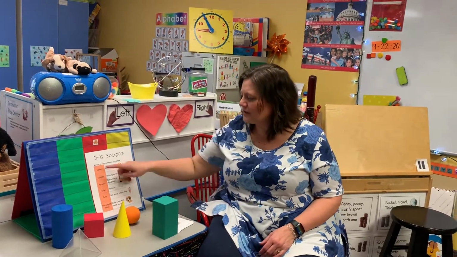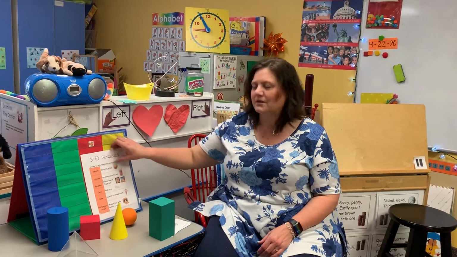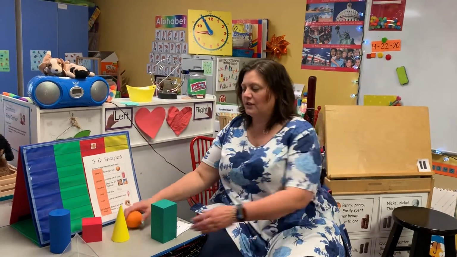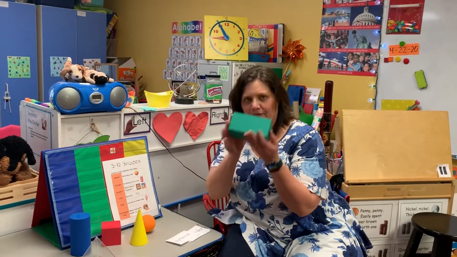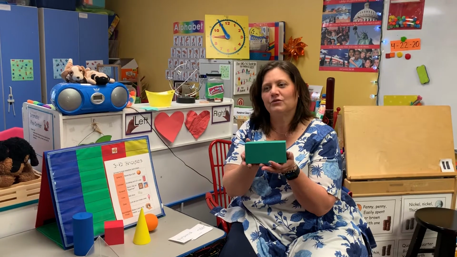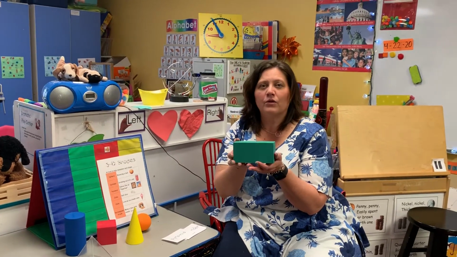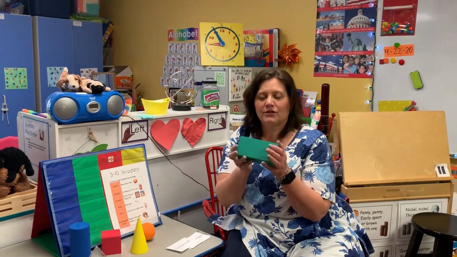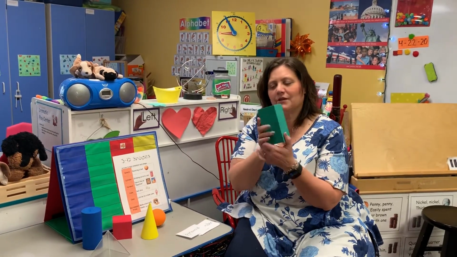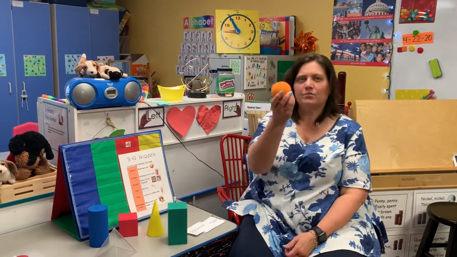So your job today is to try and find these 6 shapes somewhere in your house, so you can have a collection of 3D shapes like I do. Now you won't have an actual rectangular prism, but what could you have? Think about it. Do you have a box or a Kleenex box or a game? Or a block? Or a block. So think about something that's a rectangular prism that you would have at your house.